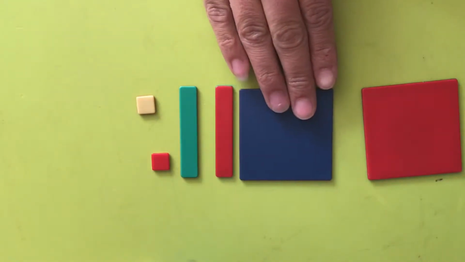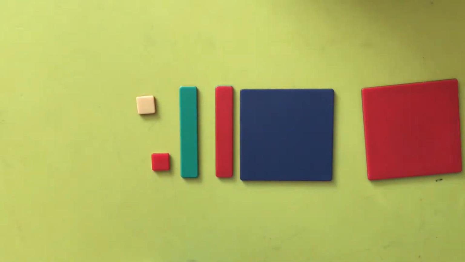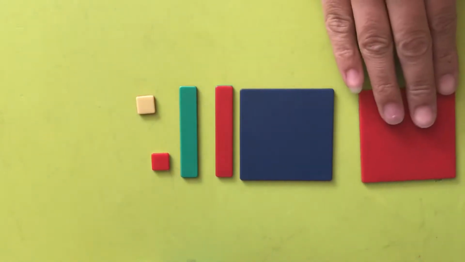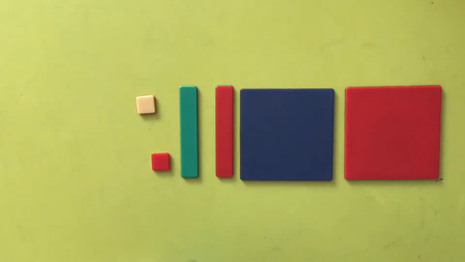One large blue square represents positive x squared, and one large red square represents negative x squared.